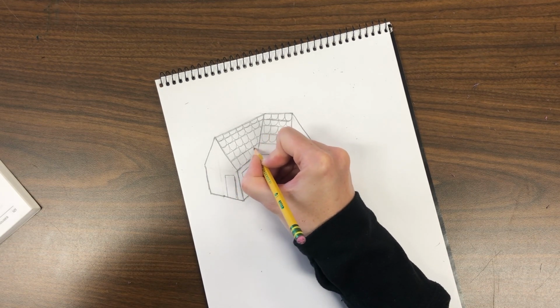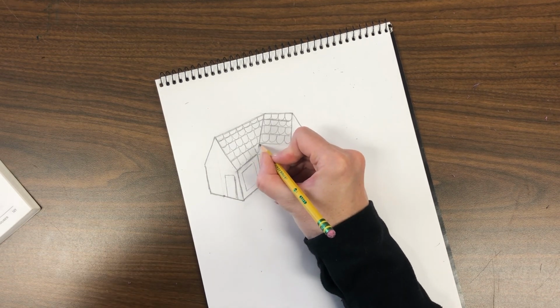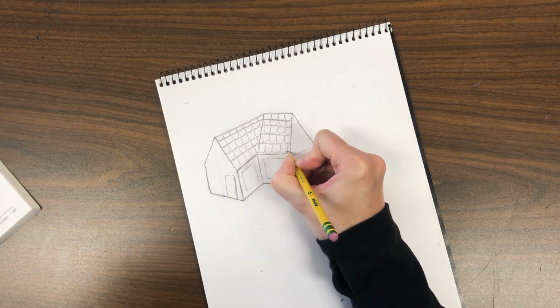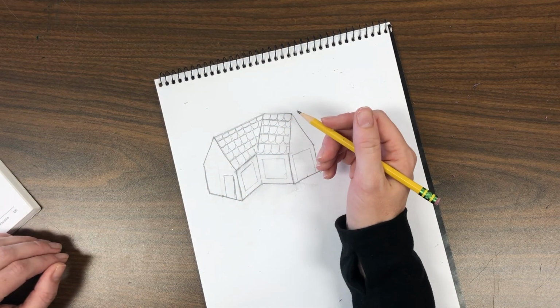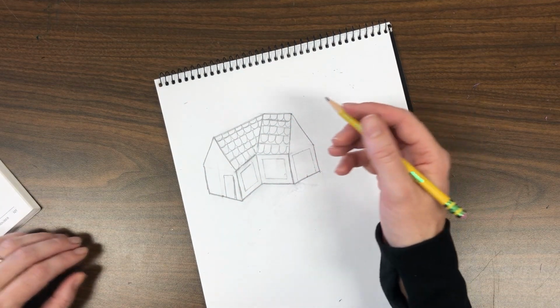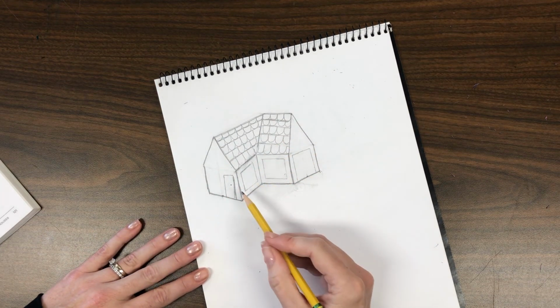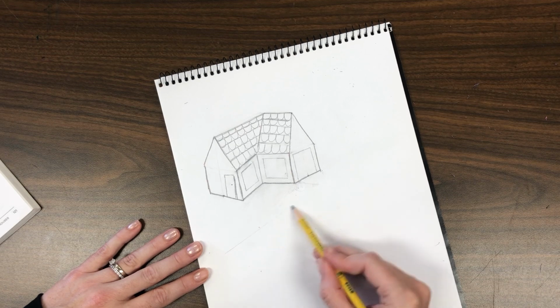And then think about where we're gonna do the shading, where the sun would be. You can also think about where the road would be.